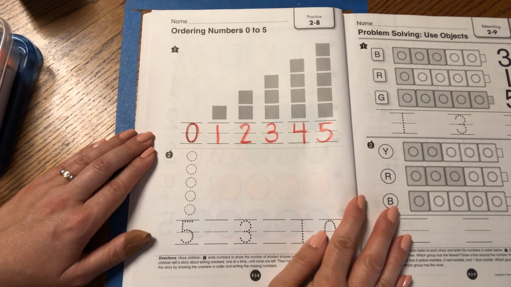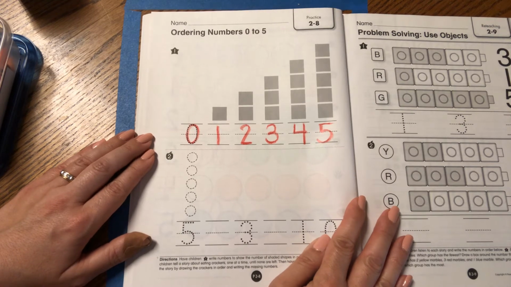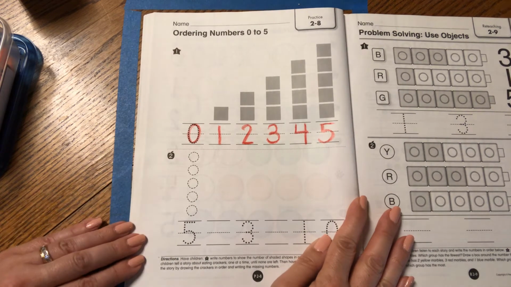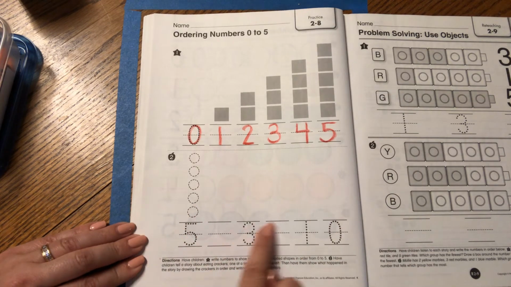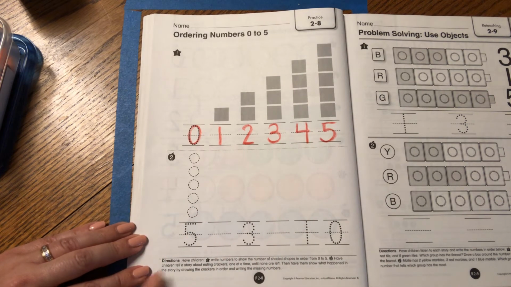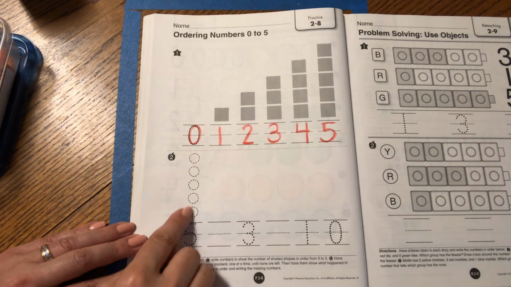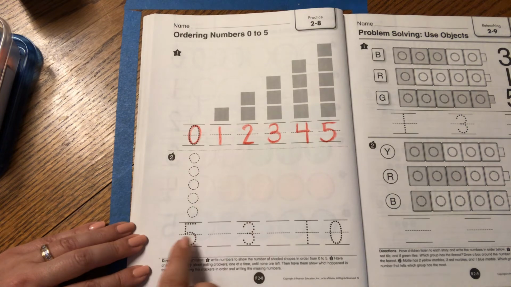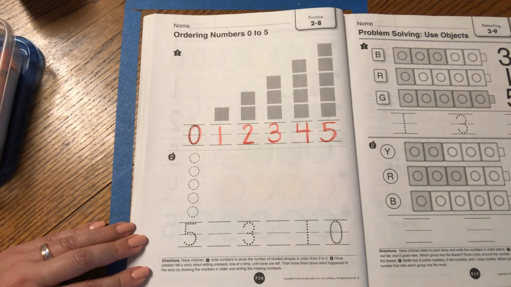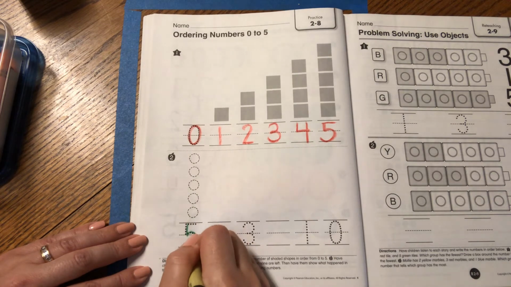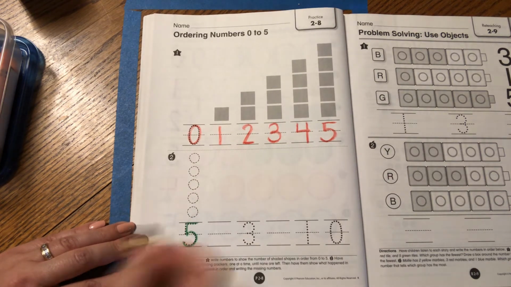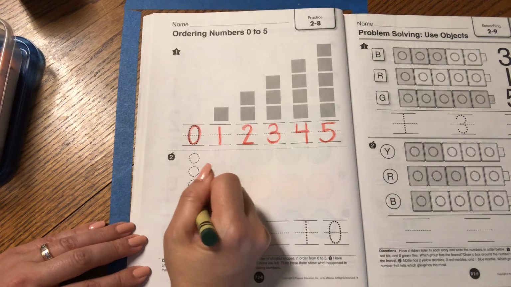Fantastic. Let's keep trying to represent numbers with objects. So let's take a look here at the bottom in Apple 2. We're going to see if we can add the same amount of circle markers as a number that's represented. So right here, I see the number 5. So if I trace the number 5, I will have 5 dots.